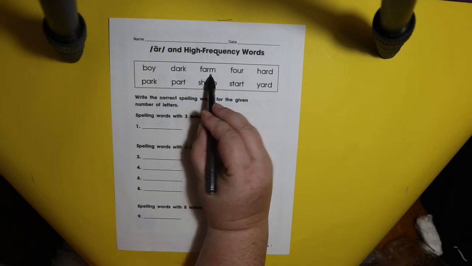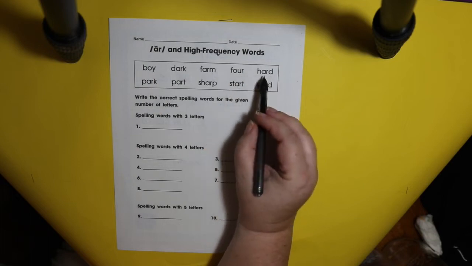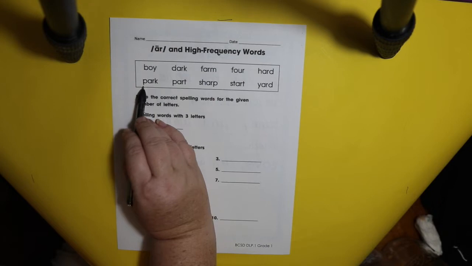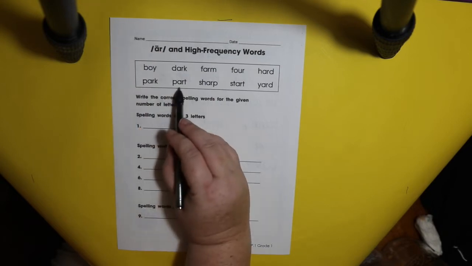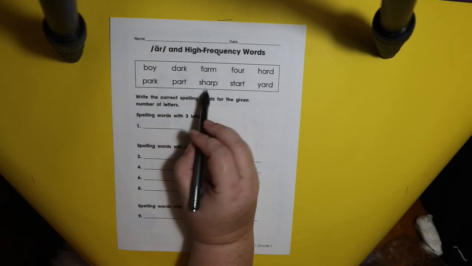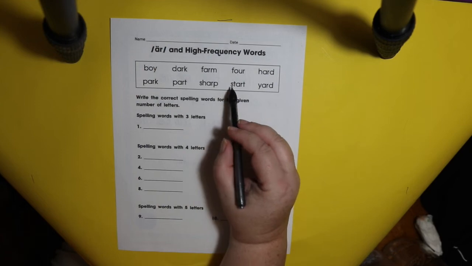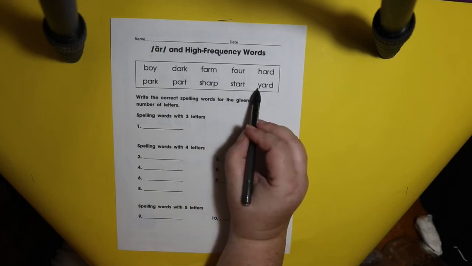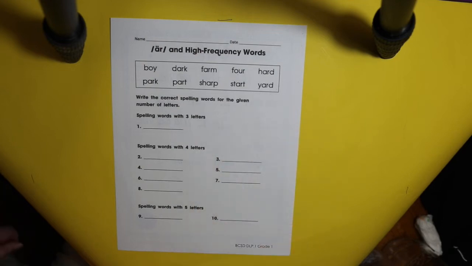F-arm, farm. F-or, four. And remember, this is the number 4. H-ard, hard. P-ark, park. P-art, part. Sh-arp, sharp. St-art, start. Y-ard, yard.